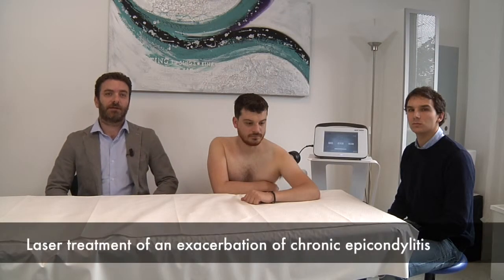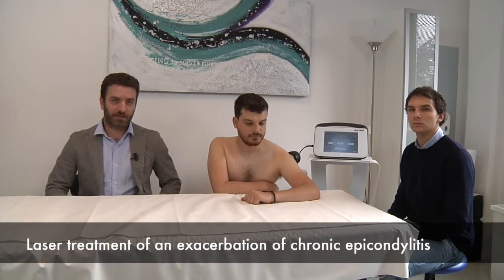We simulate the treatment of a flare-up of a chronic epicondylitis, so we are interested in an effect on the pathological substrate and on the symptoms reported by the patient. As regards the treatment of the pathology, we use an anti-edema effect to promote the removal of the exudate in the interior of the tendon sheath.